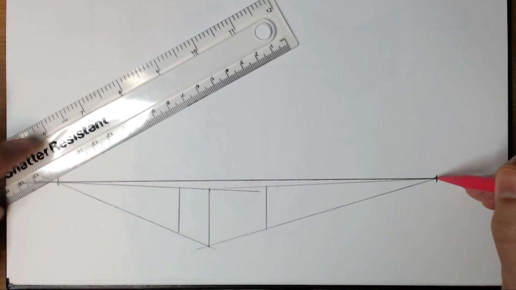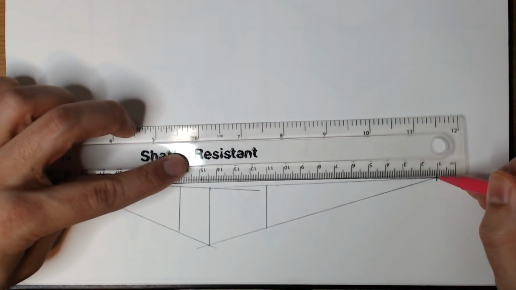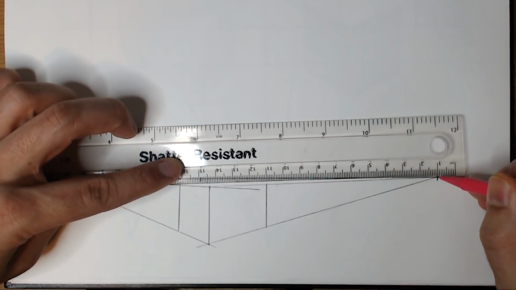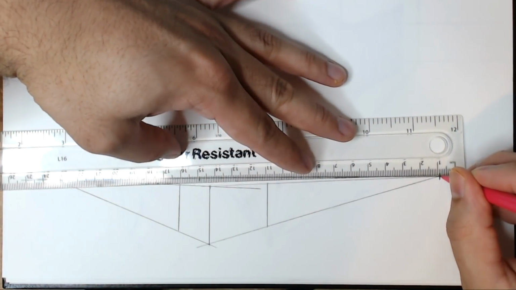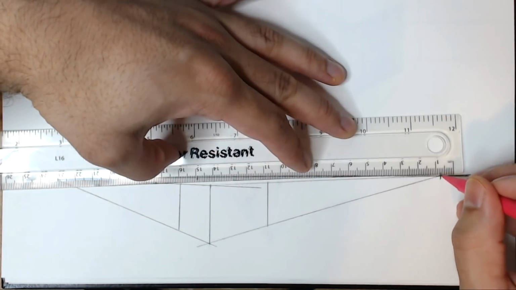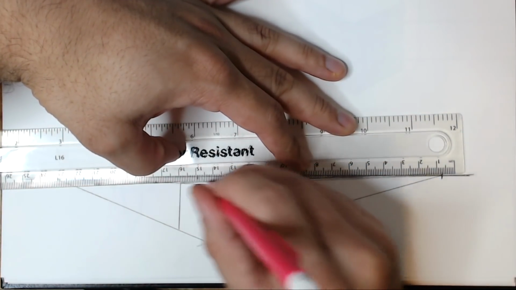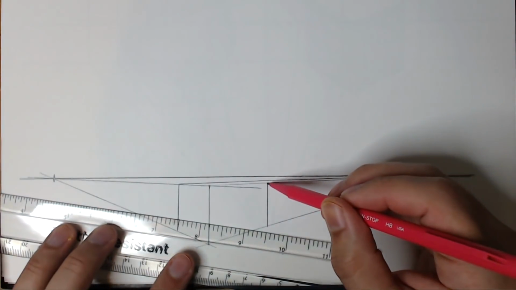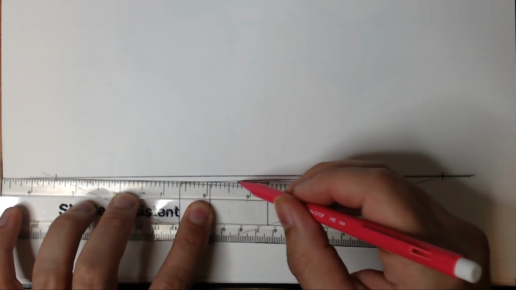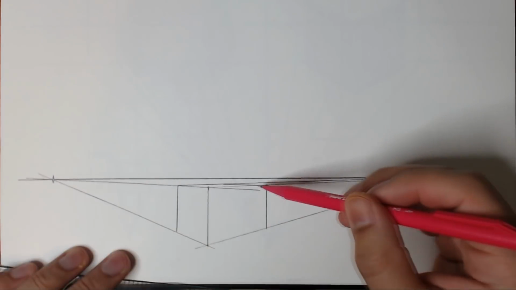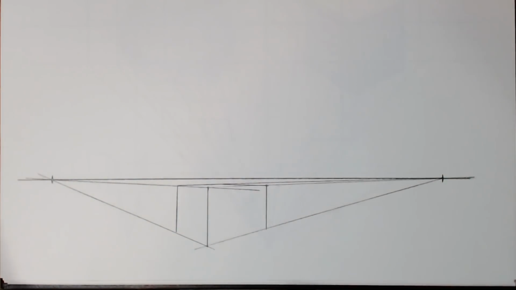And then again I'm going to use this vanishing point to help understand where the top, because we're just seeing the top of this box, is going to sit as well. So I'm just going to get my ruler in, get that line to line up, and put one in there. And also the same thing going off on this side as well. That just lets me know basically this and this are the far edges of that shape.